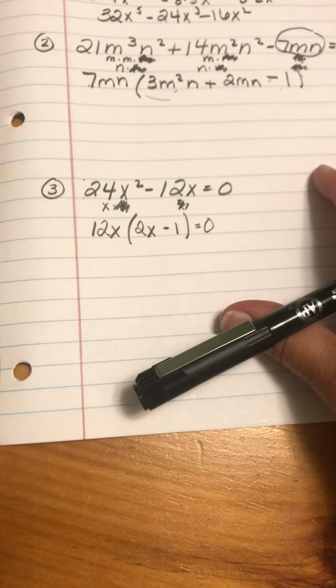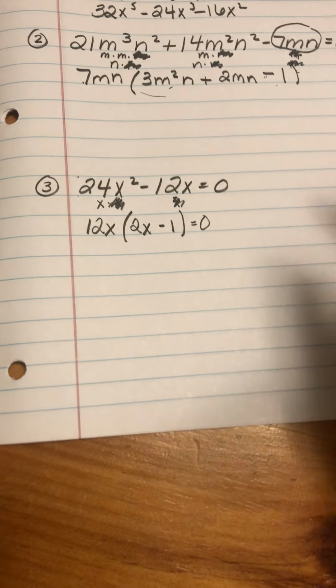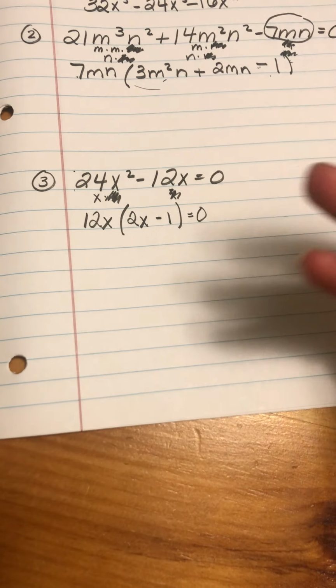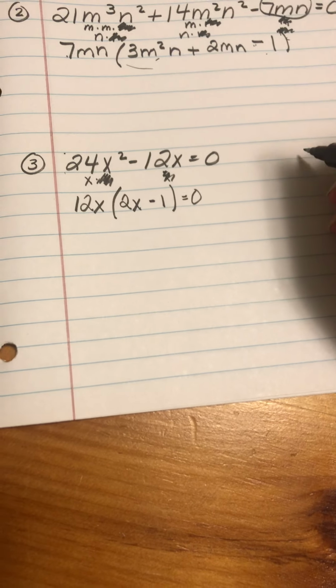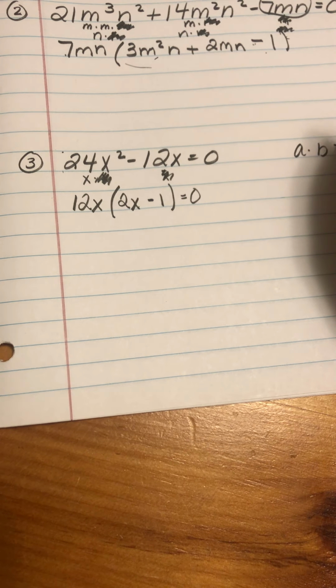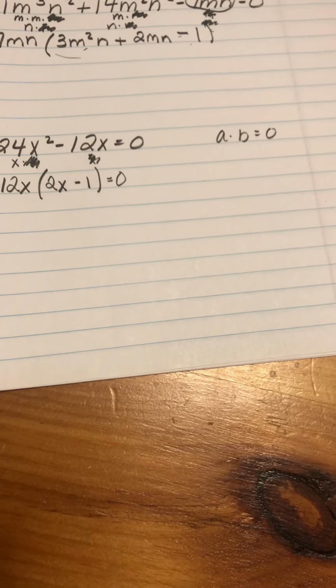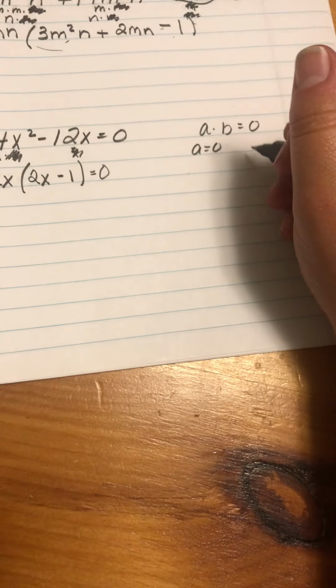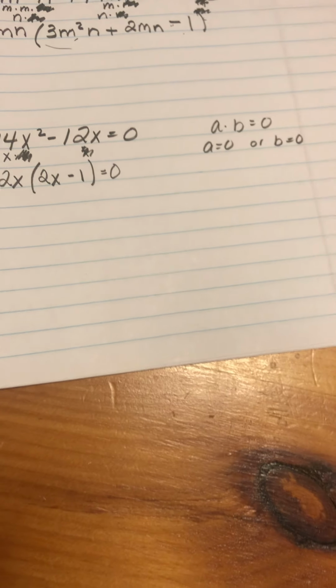So in our notes, the very first box talked about the 0 property. Okay, what that means is if I have a times b equals 0, I have 2 options. Either a has to equal 0 or b has to equal 0, right?